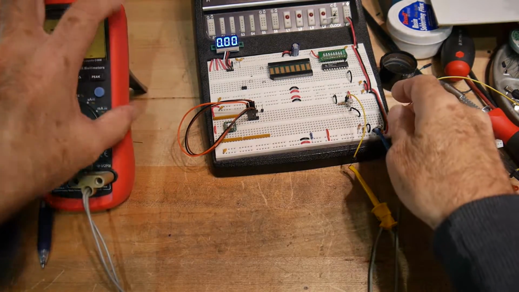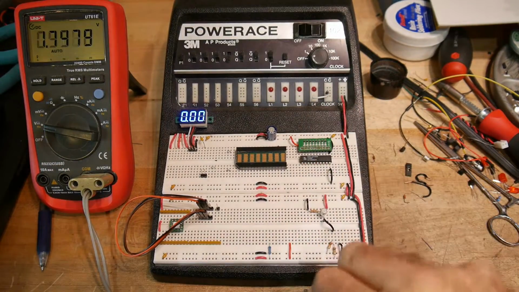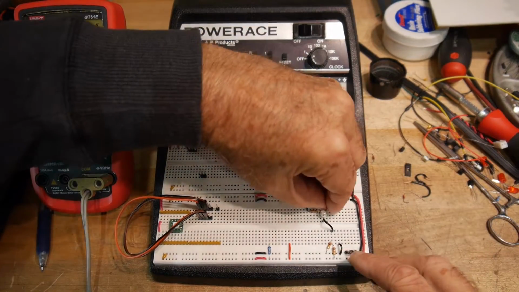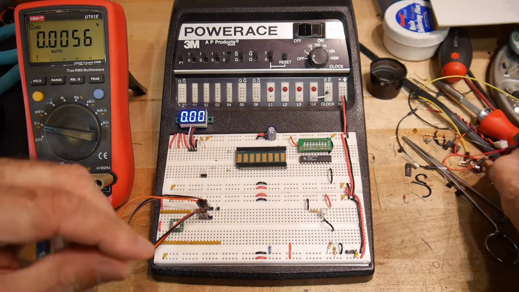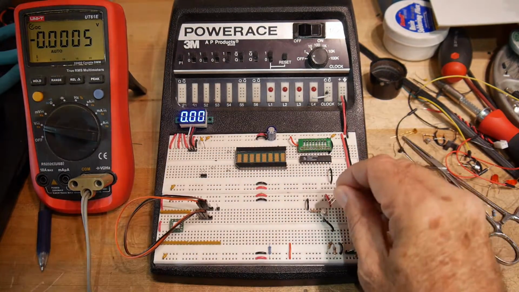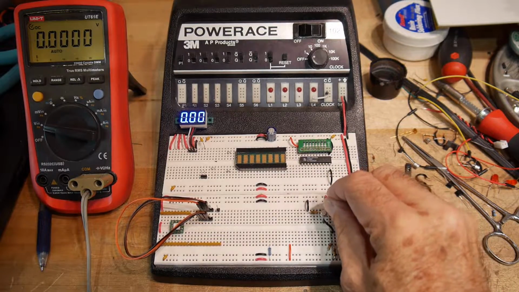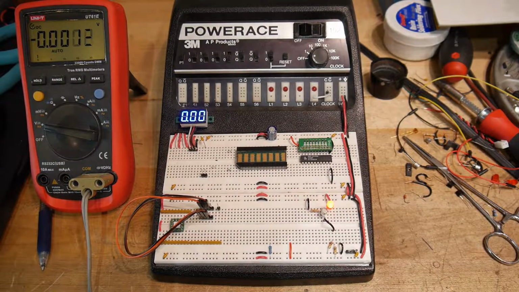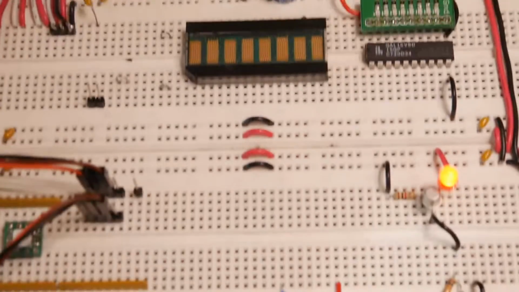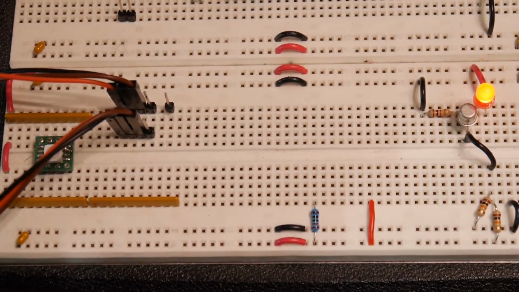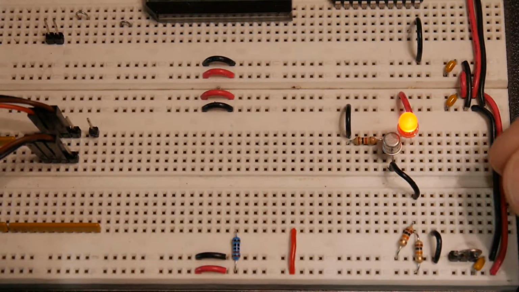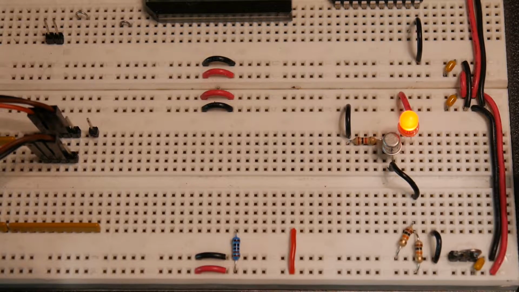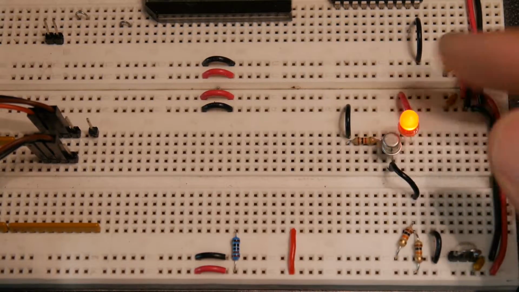Okay. So we'll disconnect the 5 volts here. We'll get an LED. And the LED will go in here like this. And there we go. So the LED is lit up with 1.748 milliamps. So we have a current source.